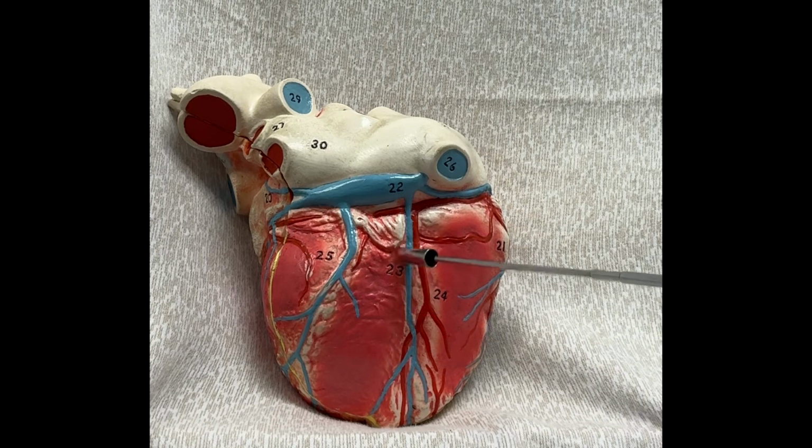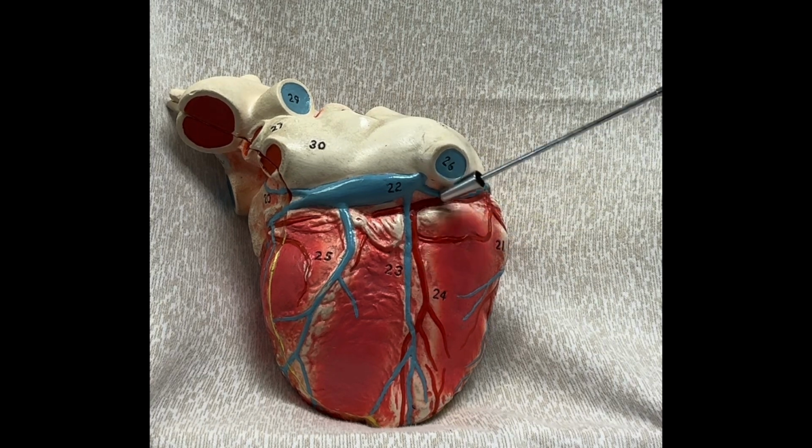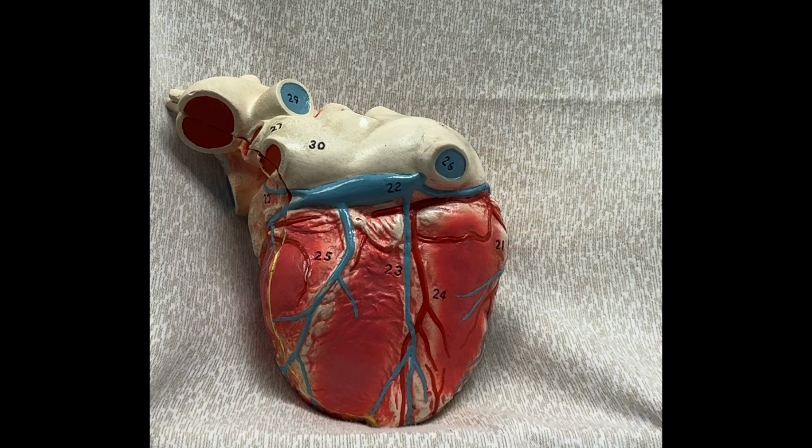Next to that, this vein right here is going to be the middle cardiac vein. In addition to the middle cardiac vein, we can also see the small cardiac vein here. And we can see that the blood from the cardiac veins is going to drain into this coronary sinus right here.